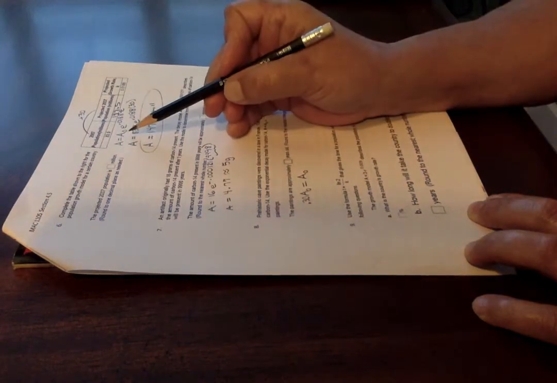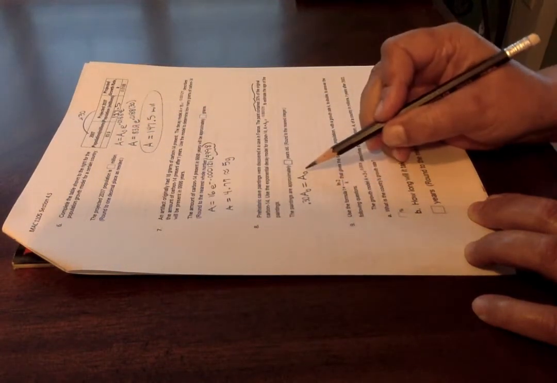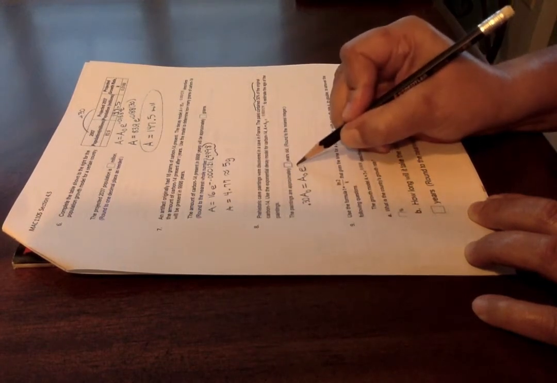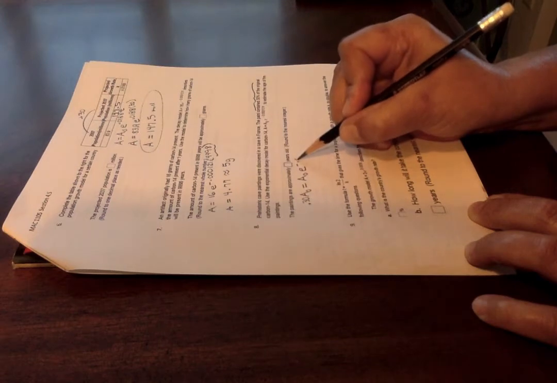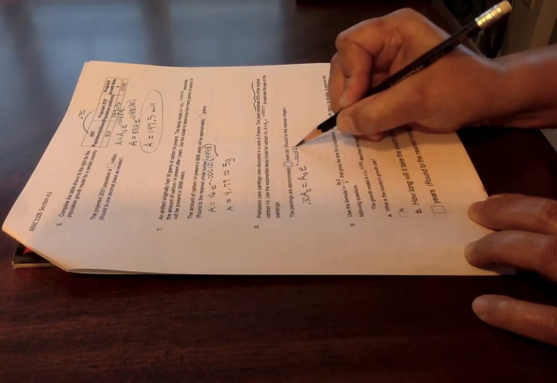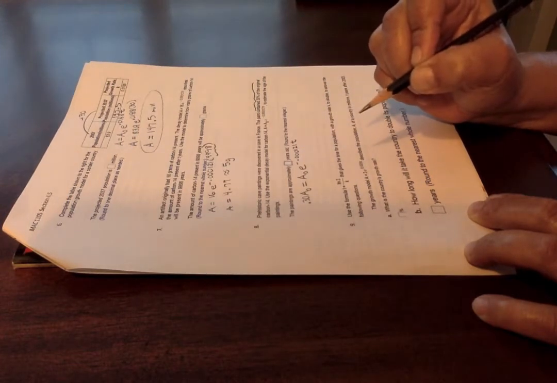So here's the original amount on one side. We're using this model again from number 6. Final amount, original amount, and then it's e to the negative 0.000121 with a t right there, and we're supposed to be solving for t.